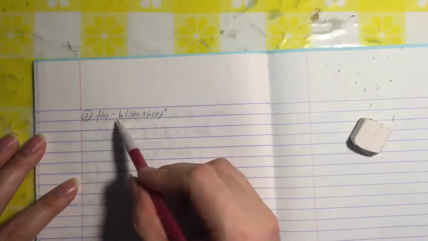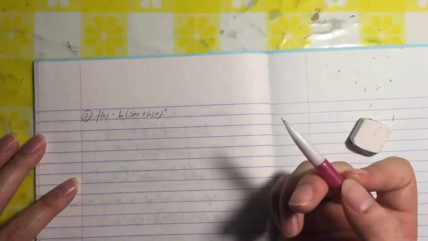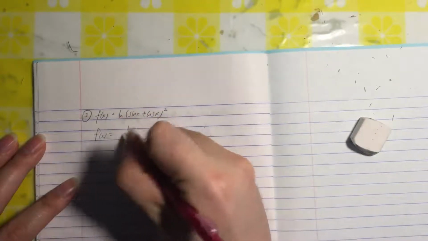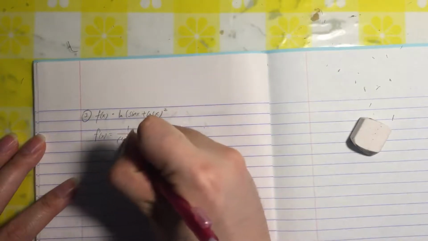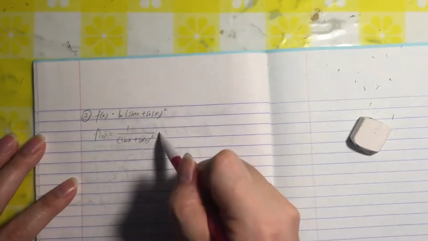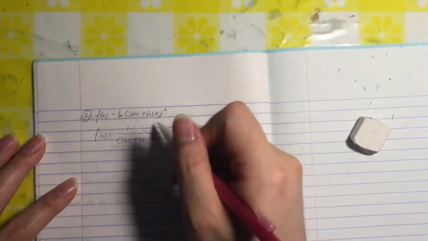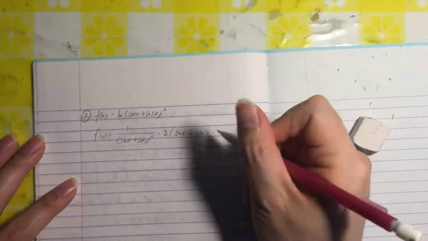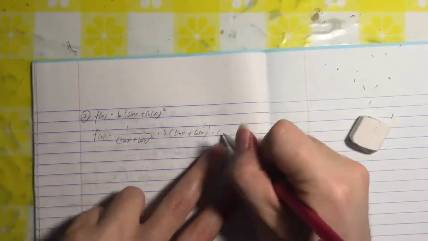This function is in the form of ln of a function. So if we take derivative directly using chain rule, we have f prime of x equal 1 over this function, sine x plus cosine x squared, times the derivative by the chain rule, times derivative of this function. Here use chain rule again. 2 times sine x plus cosine x raised to power 1. Then by chain rule times the derivative of the inside function. Derivative of sine is cosine. Derivative of cosine is negative sine.